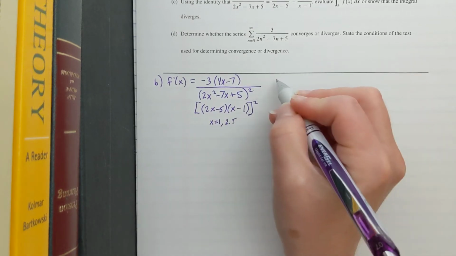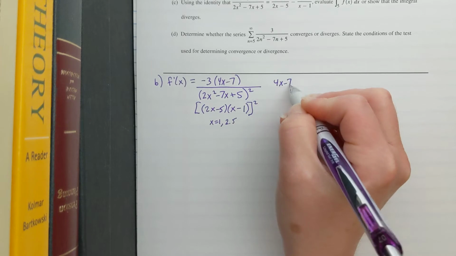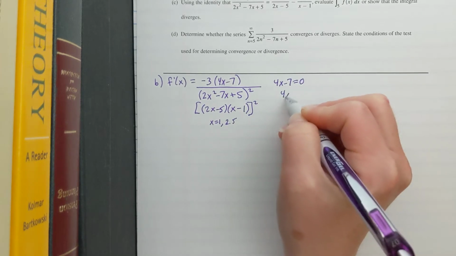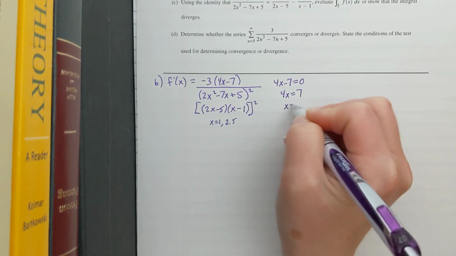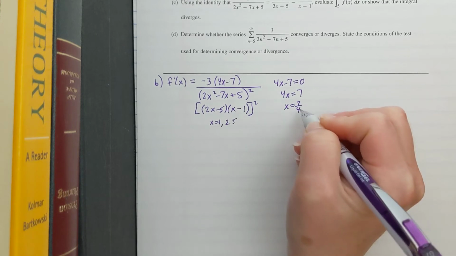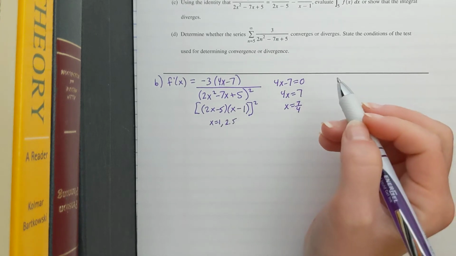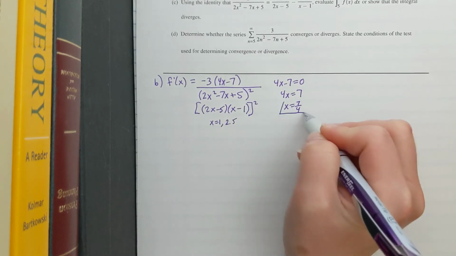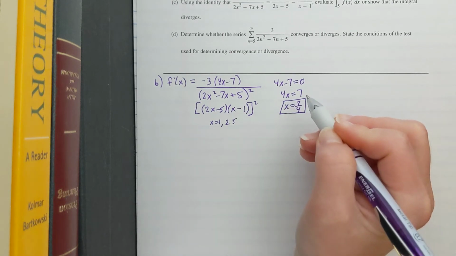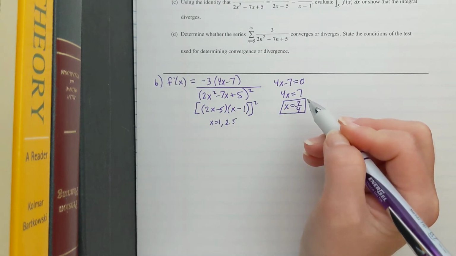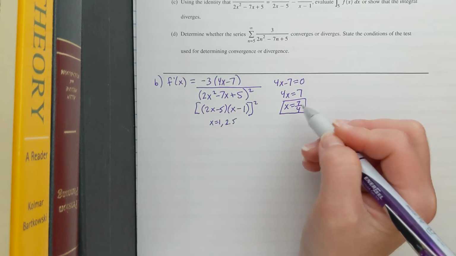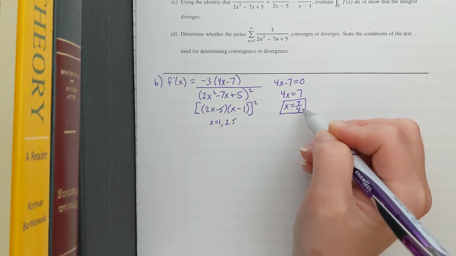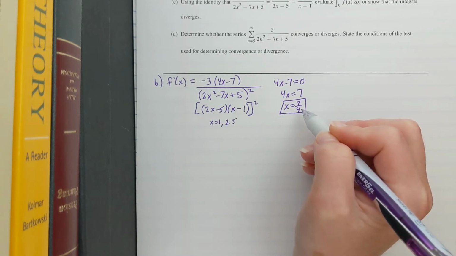So let's see if that ends up working. 4x minus 7 equals 0. So 4x is 7 and x is 7/4, which is a little bit less than 2, which is actually between 1 and 2.5. So there's our awesome little critical number. That's the x-coordinate that's between 1 and 2.5, not inclusive. That has a critical number there for f.